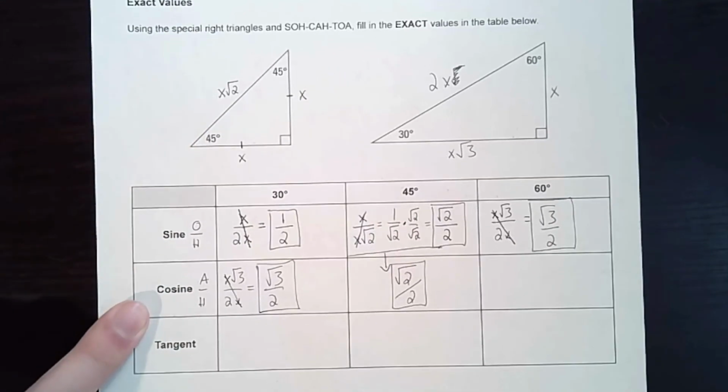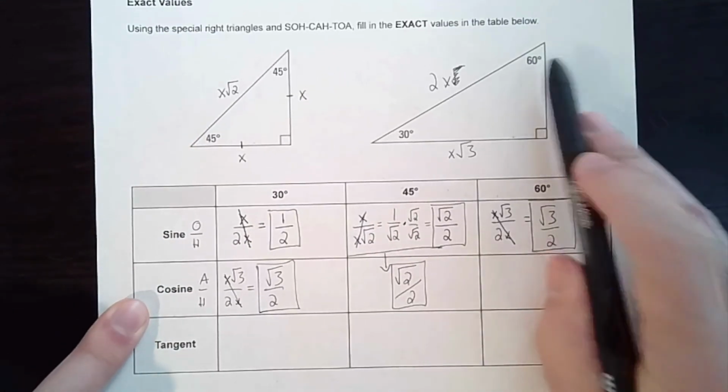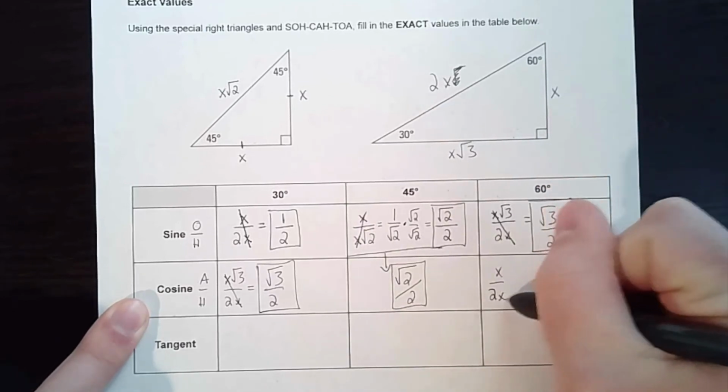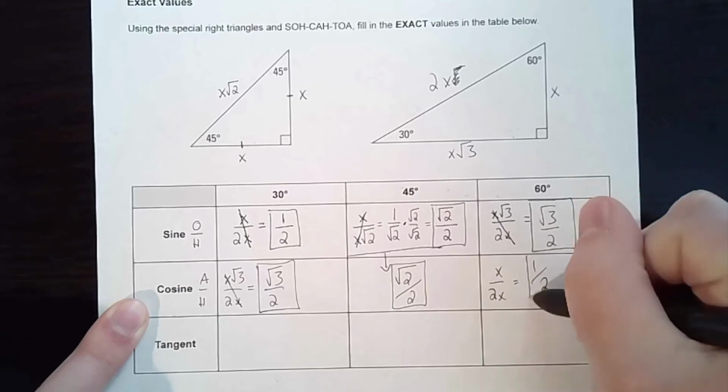Okay. Next one, cosine of 60. I go back over to 60 here. Adjacent is my x over the 2x. x over 2x. Same thing I had for 1/2.